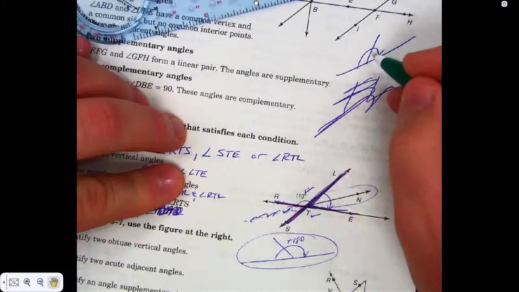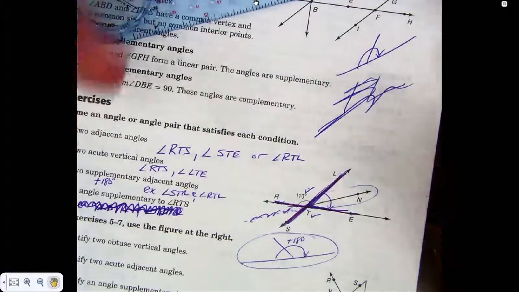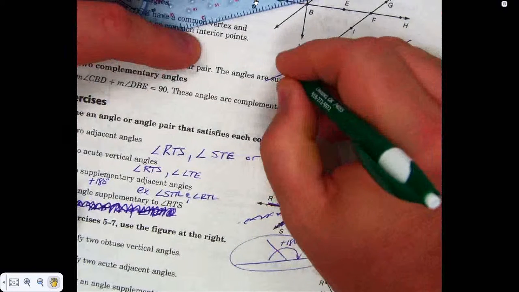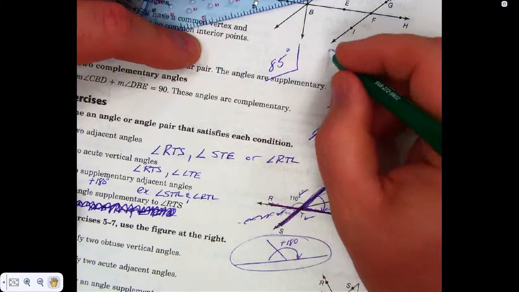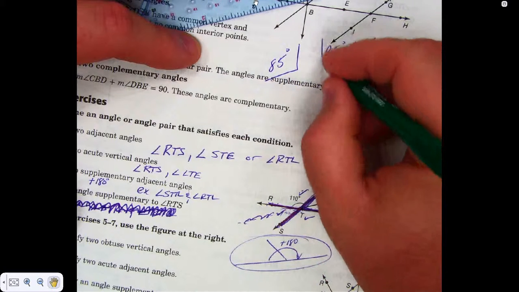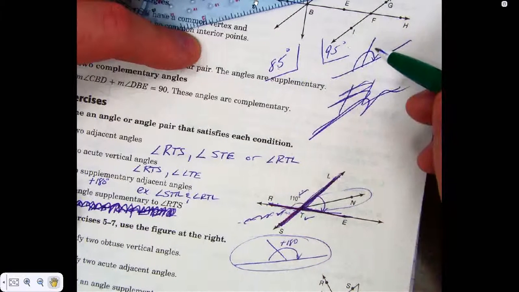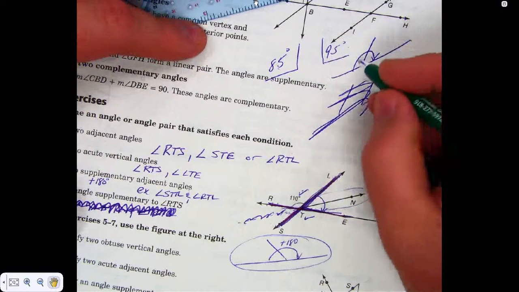Now, they wanted them to already be adjacent. So I couldn't just pick two that were, when they don't have to be adjacent, I could have an 85 degree angle over here and a 95 degree angle over here, and they're supplementary because they add to what? 180. You see what I mean? But they wanted ones what? Beside each other. They said adjacent to.